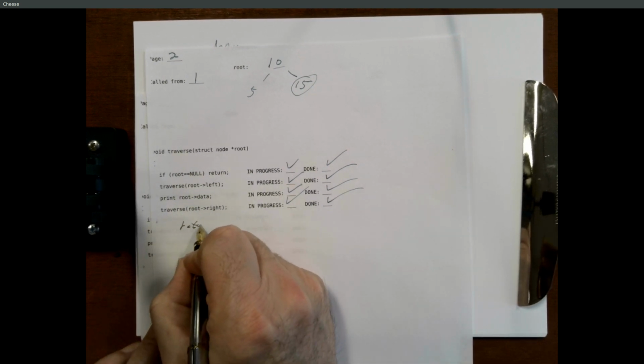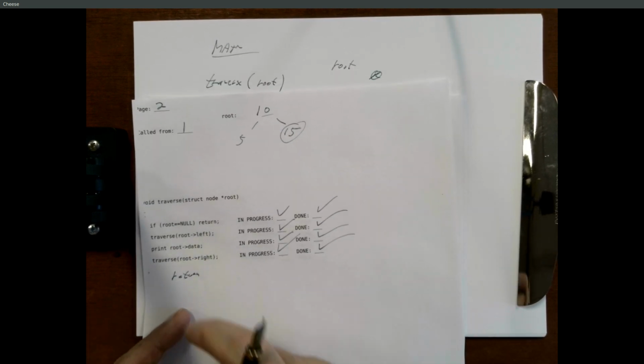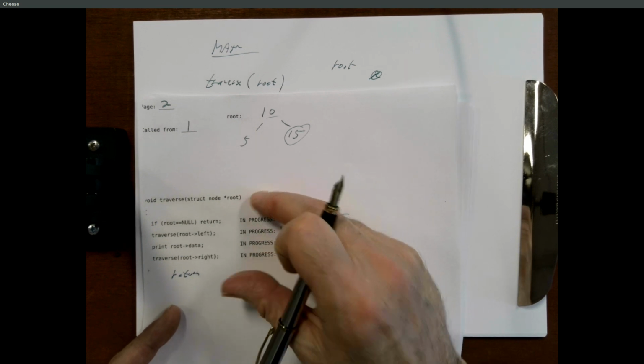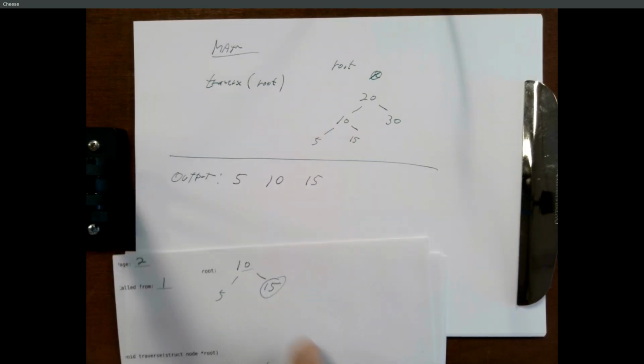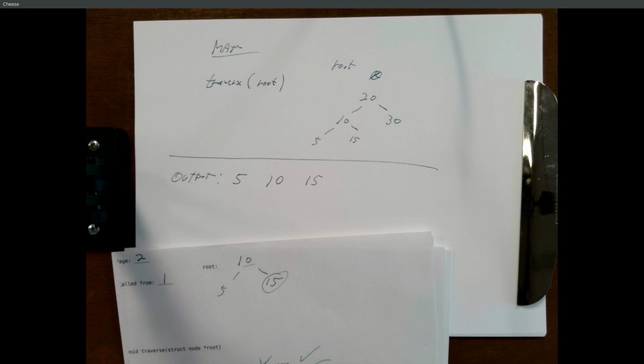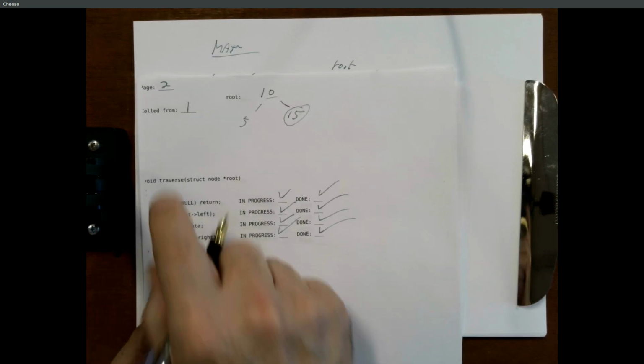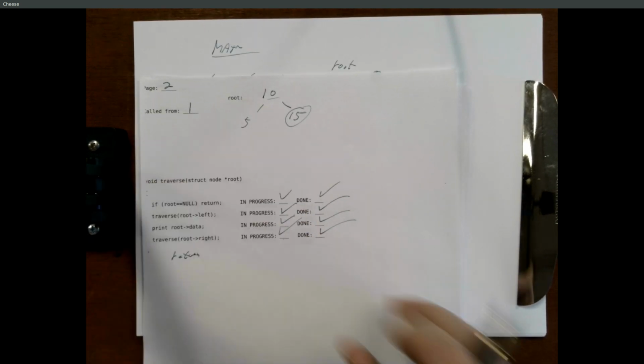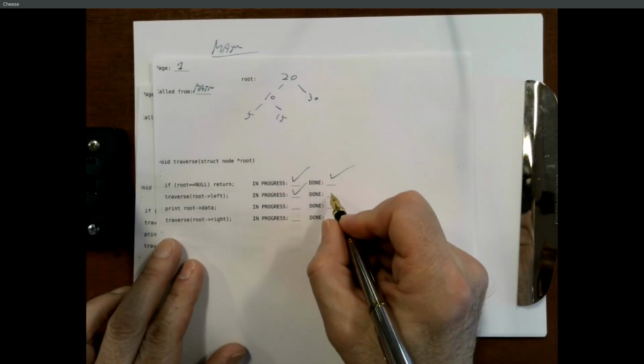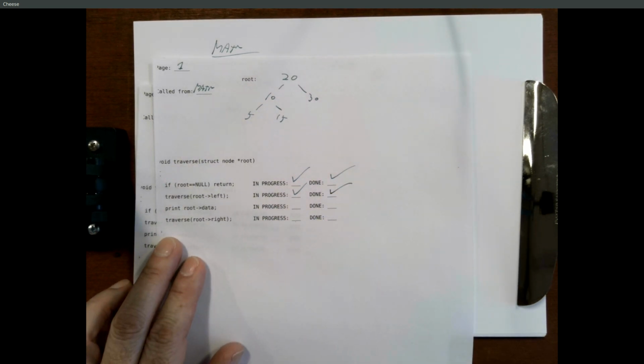Now there's this return statement here. And what have we done? We finished executing the traverse statement on this tree. What did it print? 5, 10, 15. We return, where do we return from? Page 1. Where's page 1? It's right on the top of the stack. And we just finished traversal of root arrow left. That was the 5, 10, 15.